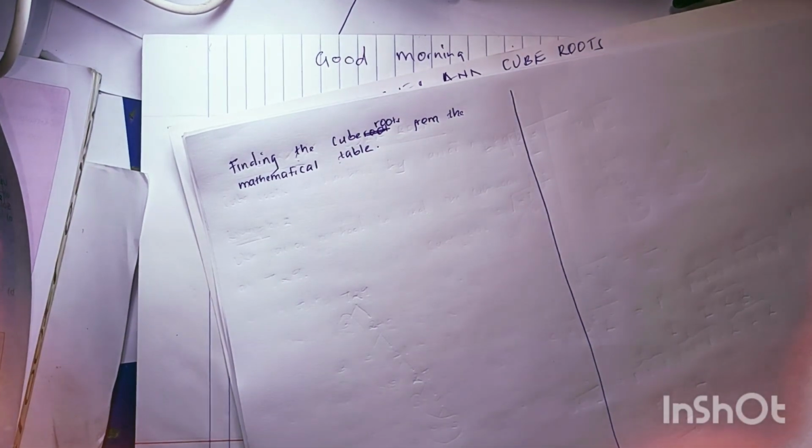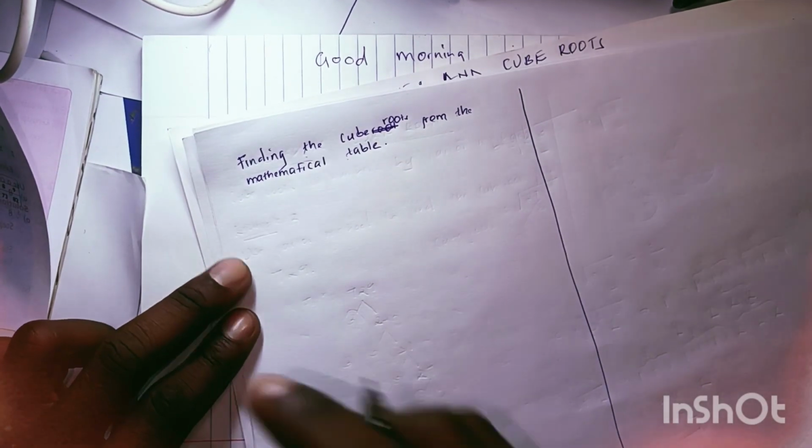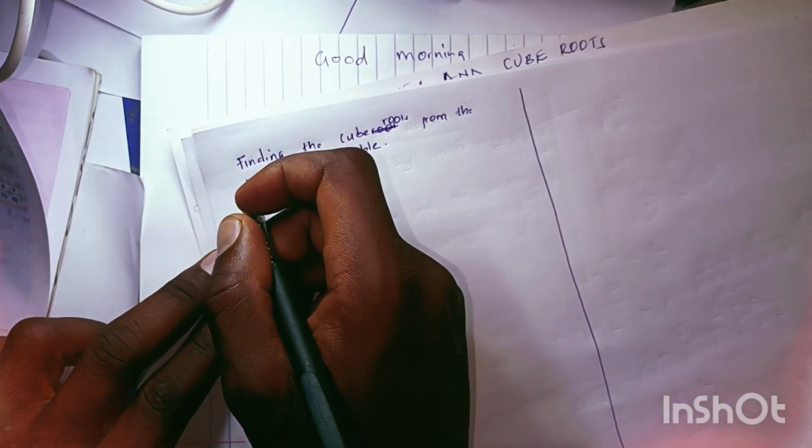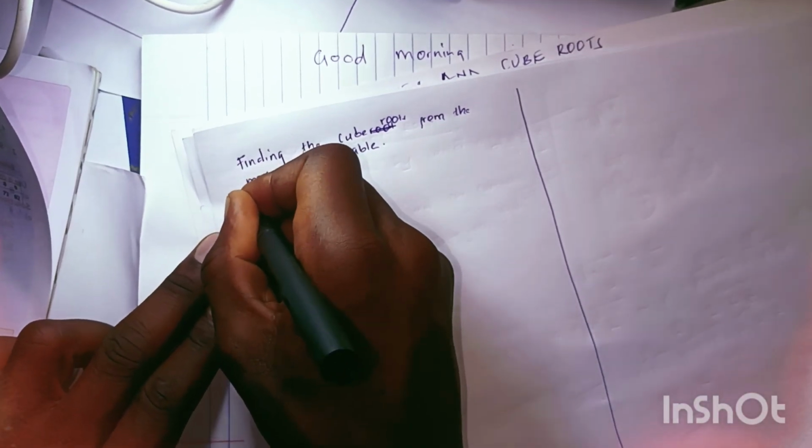Guys, this one is also very simple. Finding the cube root of numbers from mathematical table. This one is very simple, guys. Let me just pick an example so that I make it simple for you. Use table, example 4.